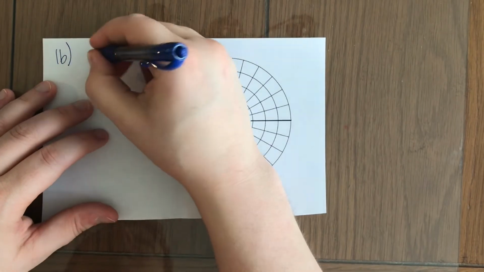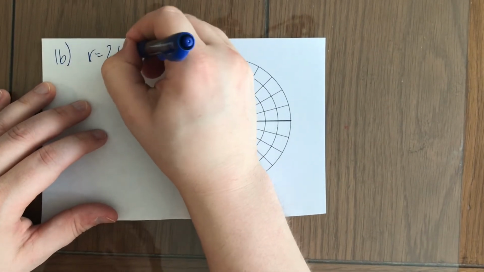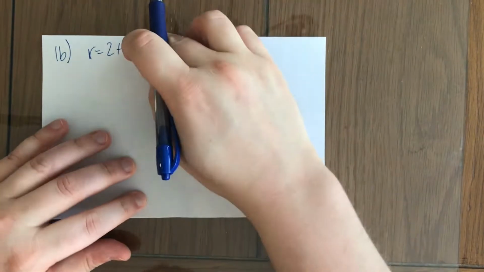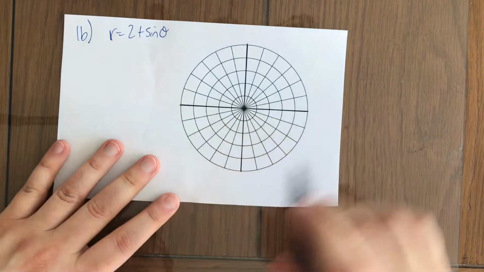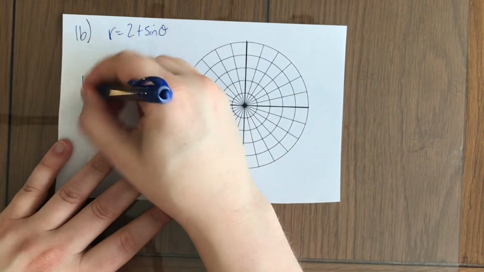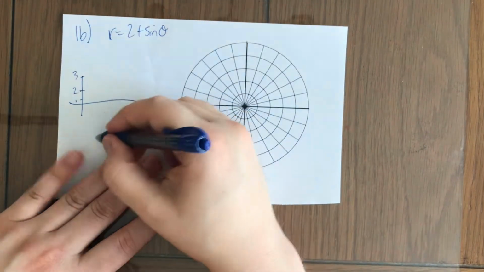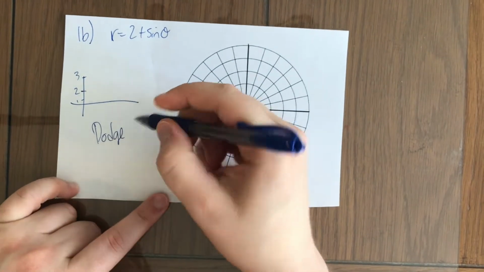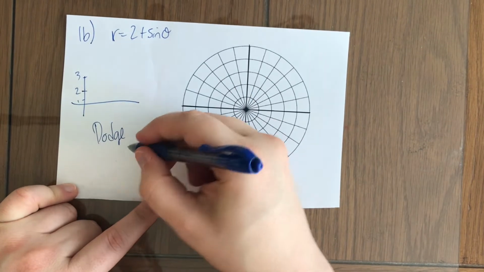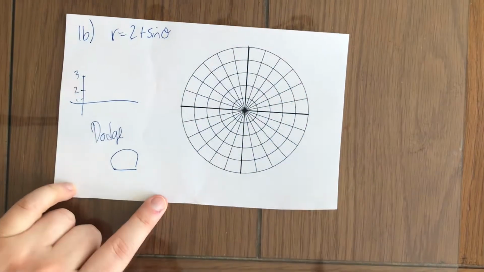All right, 1b is r equals 2 plus sine theta, so it's addition with just theta in there, so I know it's a limacon. And let's see, I like to graph these. It's going to be at 2, up to 3, down to 1. So this is going to be the dodgeball, okay? Because these guys are double each other, I know that this is going to be a flat-end circle like that.